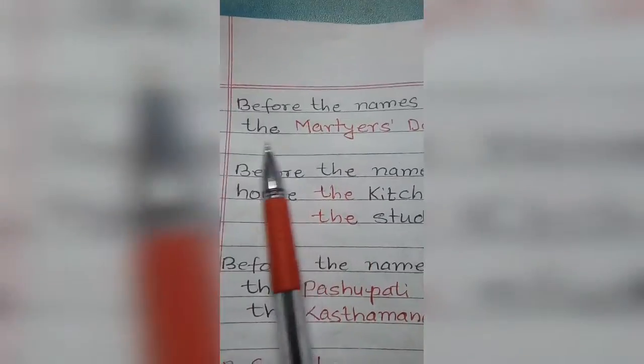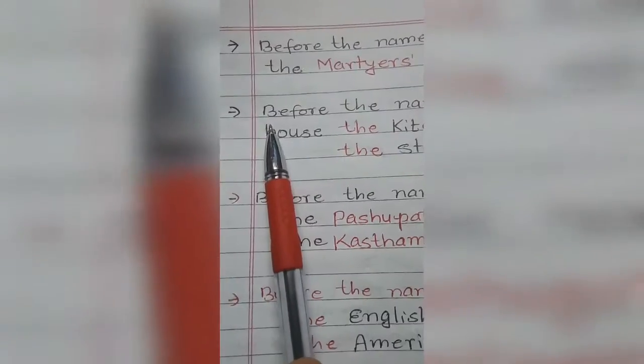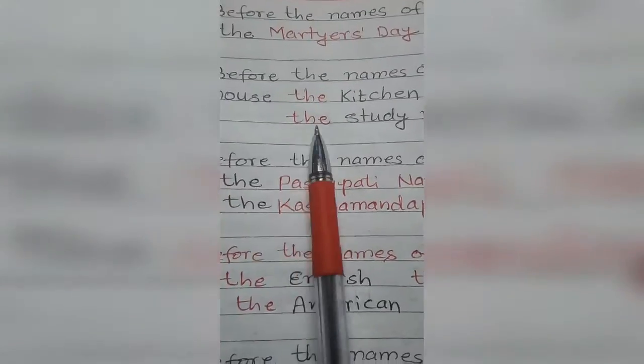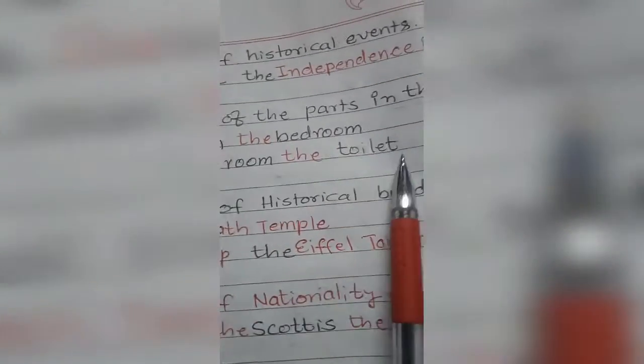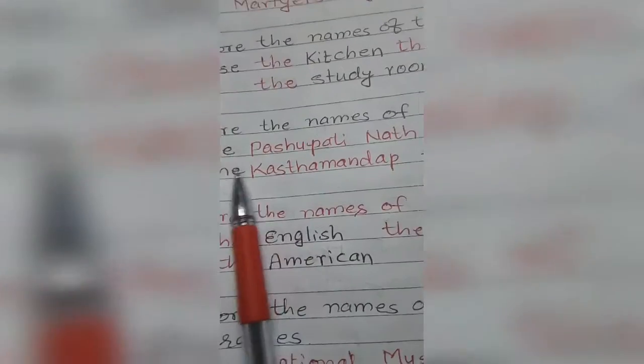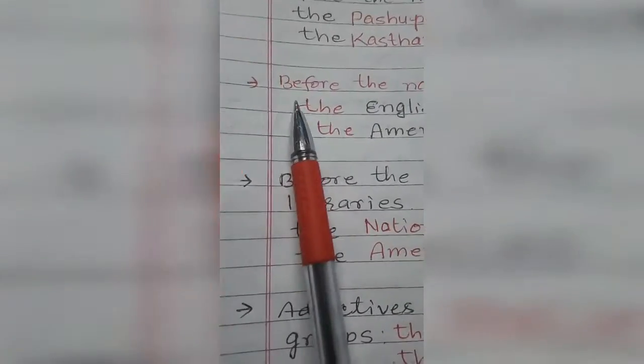We use "the" before the names of historical events: the Martyrs Day, the Independence Day. Similarly, before the names of parts of the house: the kitchen, the bedroom, the study room, the toilet, etc.